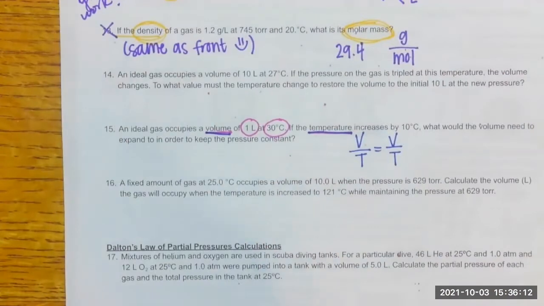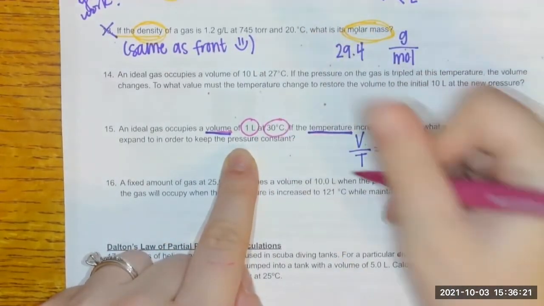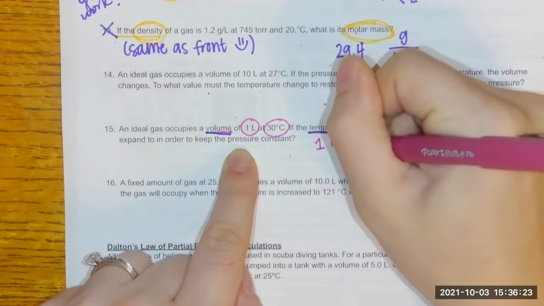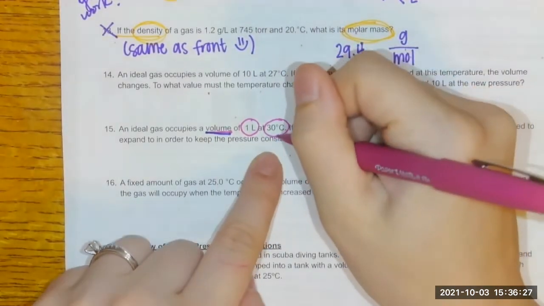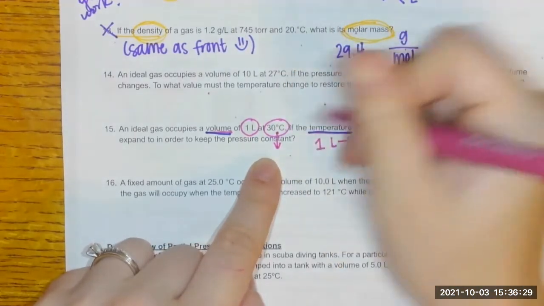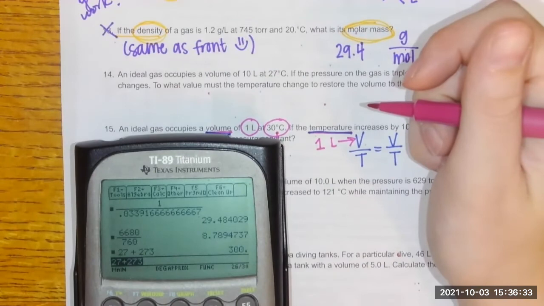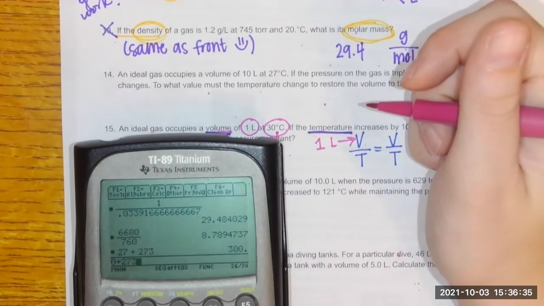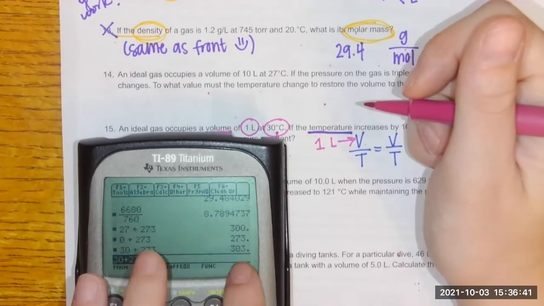Like I have two sets of conditions, so I need to keep them straight. The first set of conditions tells me that I have 1 liter and a temperature of 30 degrees Celsius, which is going to be, let's see, I did not do that right. 30 plus 273, 303.